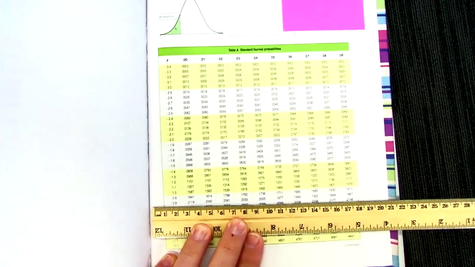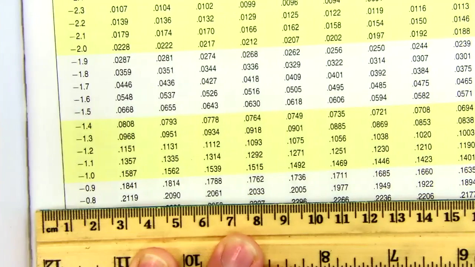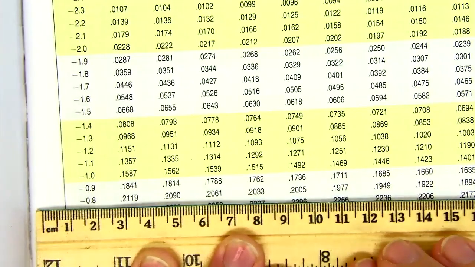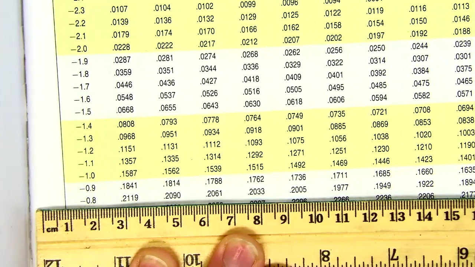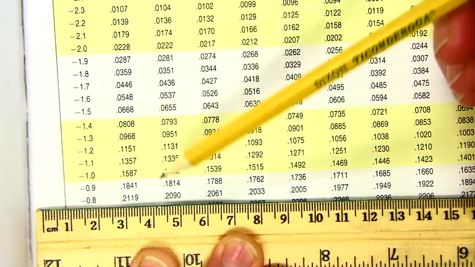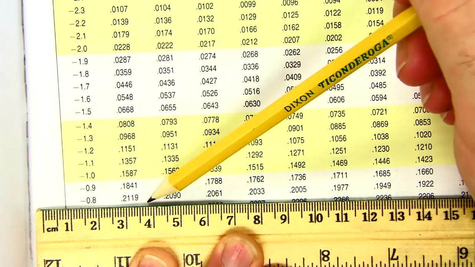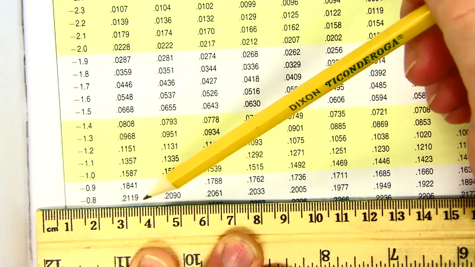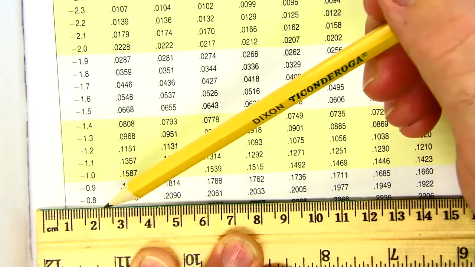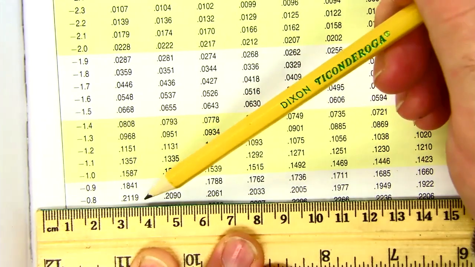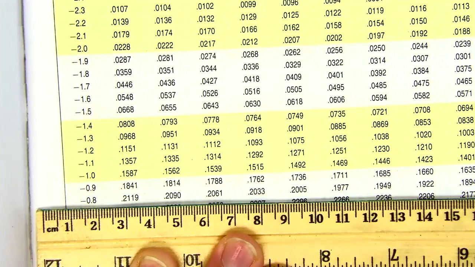So I'm going to zoom us in a little bit here. Apologize if that makes anybody feel seasick all of a sudden. And what I find in the first column is 21.19%. So a Z-score of -0.8 is greater than 21.19% of all scores. In other words, I'm taller than, well, just over 21% of US men.